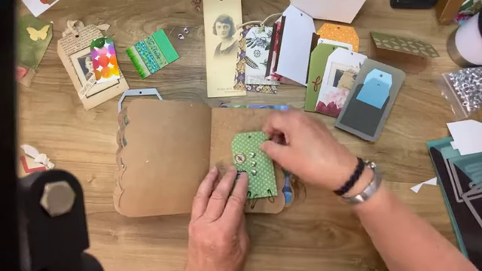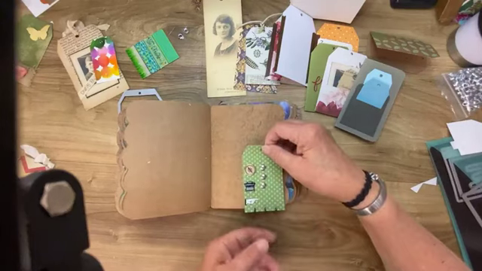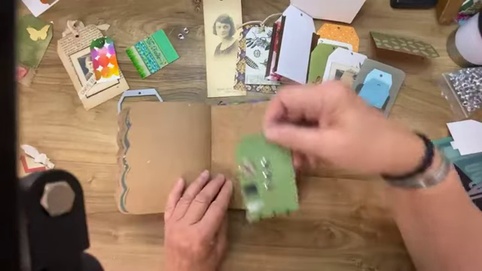Or you could even make a little pocket, not for this one, but wouldn't that be fun to even have that hanging down with little beads sticking out? Yes. That would be cute. Super cute.